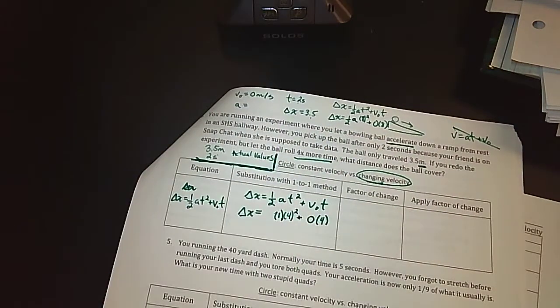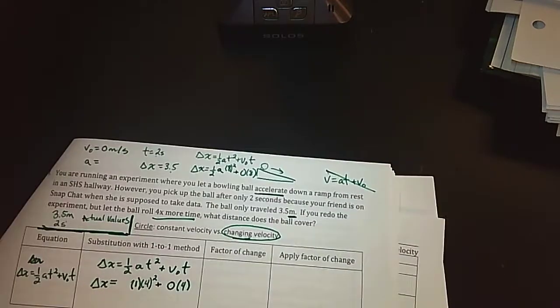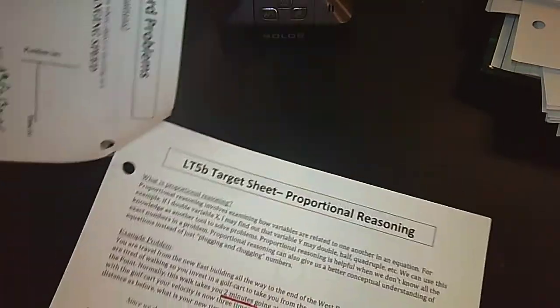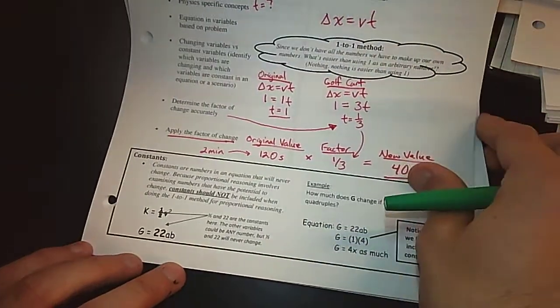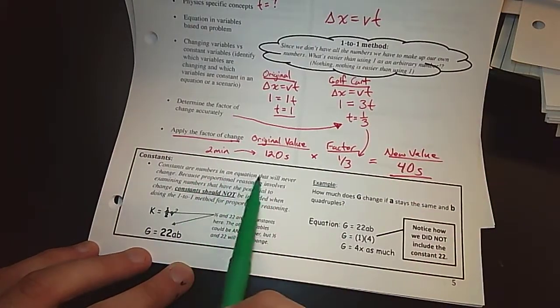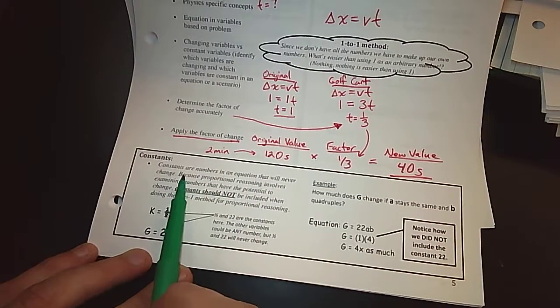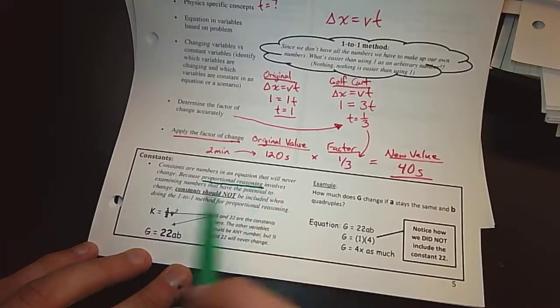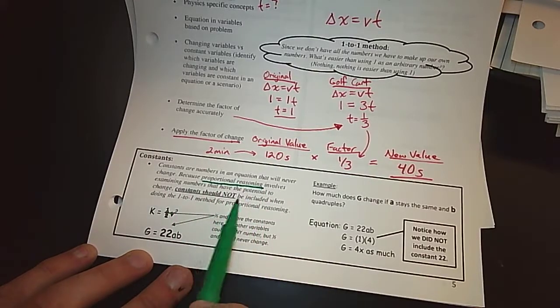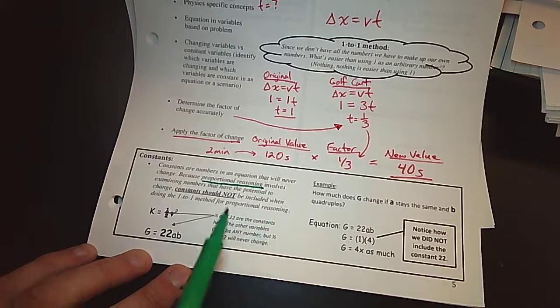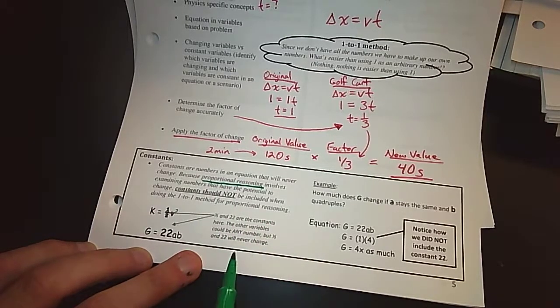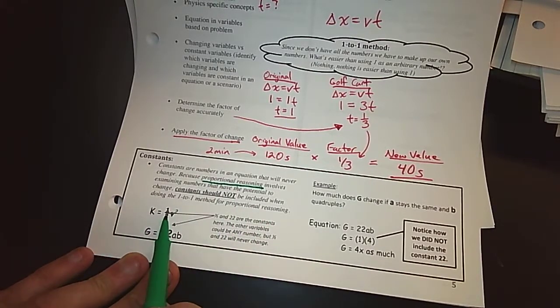And then I'm solving for my change in distance. Now, what about this 1/2? The reason why I wanted to use this as an example is this is a really important rule. If you head to page 5 of your packet, it talks about these things called constants. A constant is a number in an equation that will never change. And because proportional reasoning involves examining numbers that have the potential to change, constants should not be included when doing the one-to-one method. An example of a constant would be 1/2 v squared or 22ab.